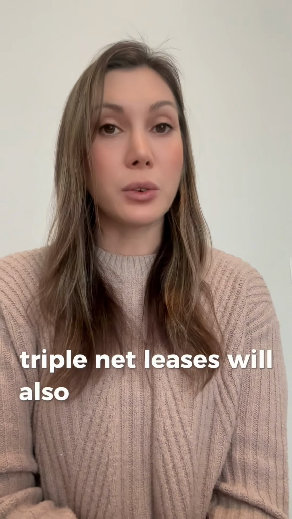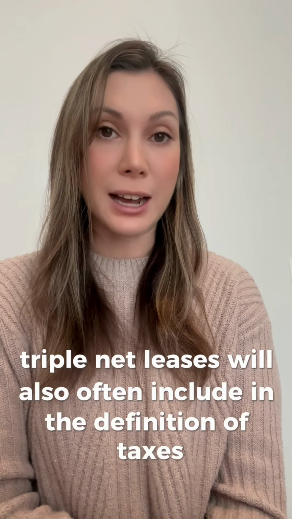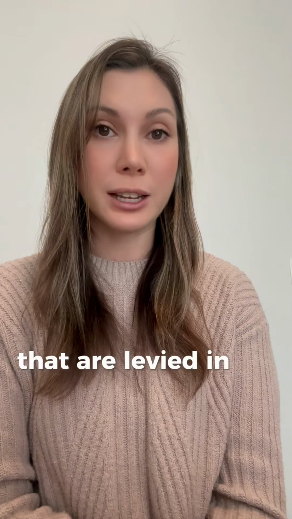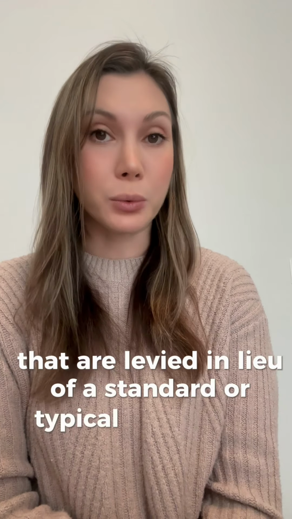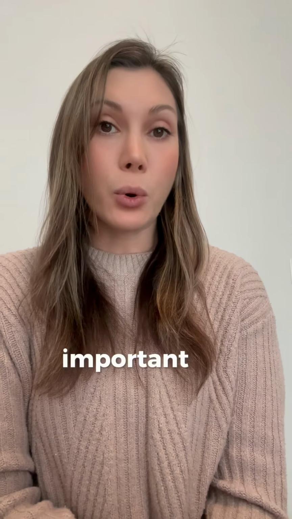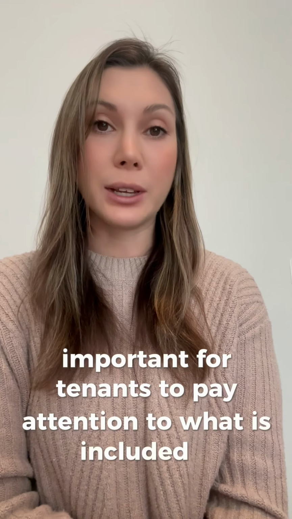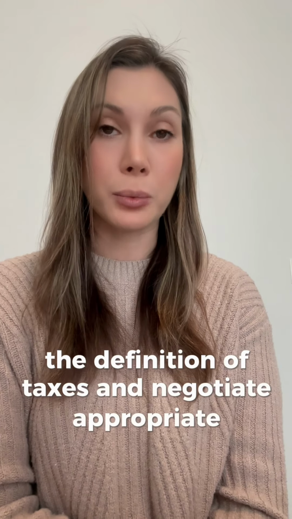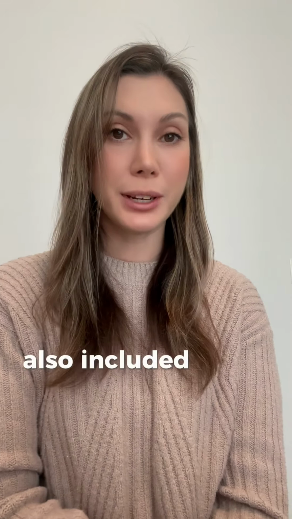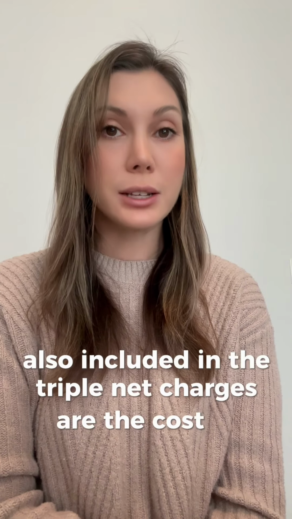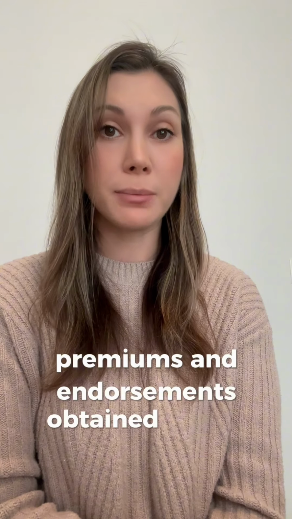Triple net leases will also often include, in the definition of taxes, margin taxes that are levied in lieu of a standard or typical real estate tax. So it's important for tenants to pay attention to what is included in the definition of taxes and negotiate appropriate exclusions.